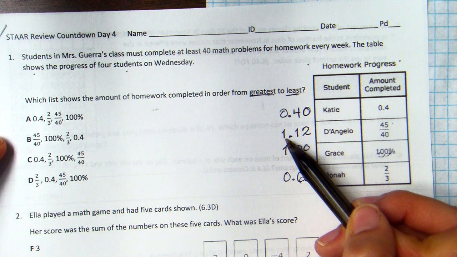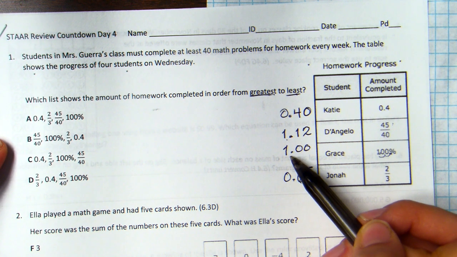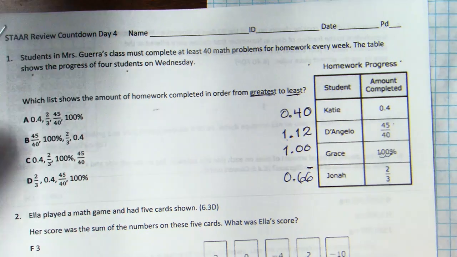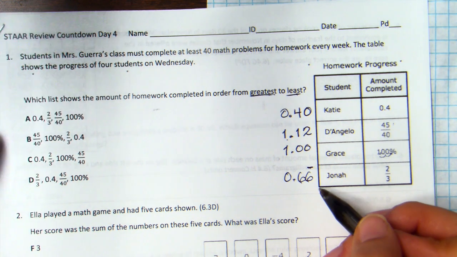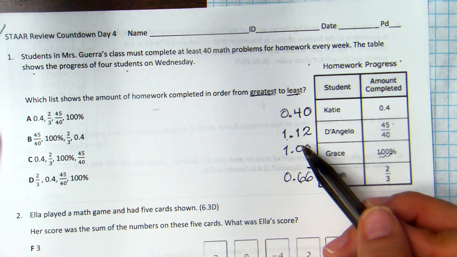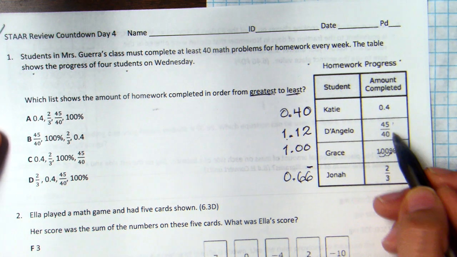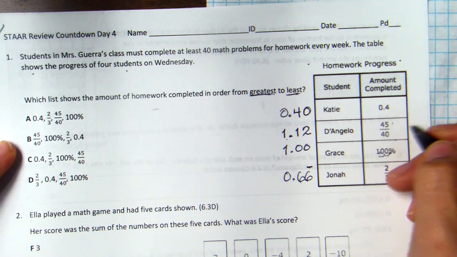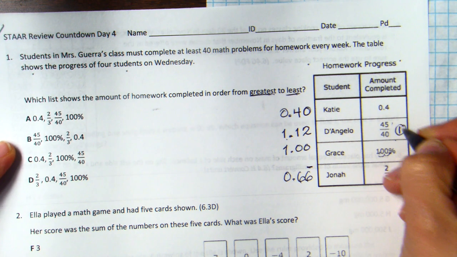We have a 1 over here, and we have a 1 over here. Or think about money, Jose. What is better? Having 66 cents or having $1 or $1.12? $1.12. So D'Angelo of 45 over 40 is the biggest number. So the greatest is this one, number 1.